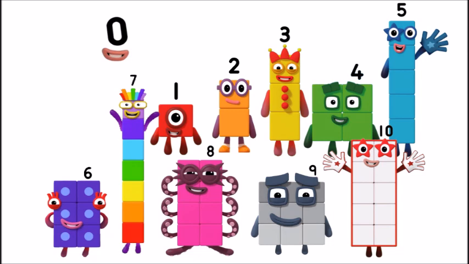2's key feature is that he has 2 eyes, as you can see here, and that he has a pair of shoes. 2 represents a pair of something. 2 eyes, 2 arms, 2 legs, 2 socks, 2 shoes. You see what I mean? Everything's better with 2, right? 3.